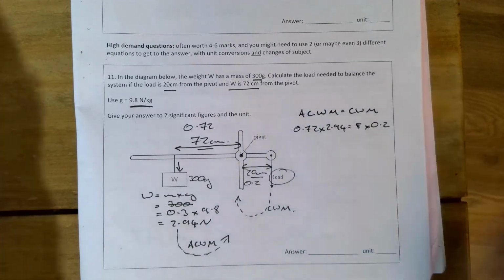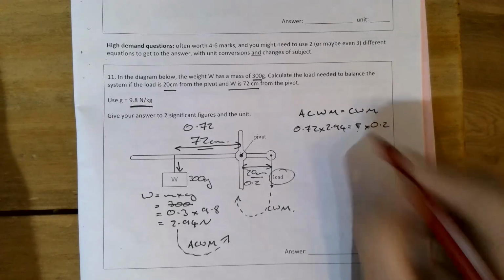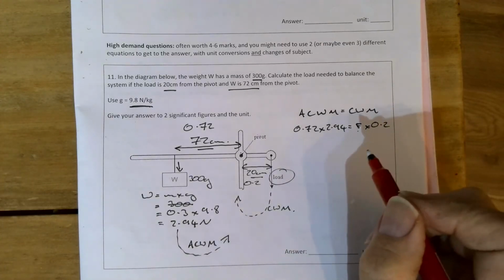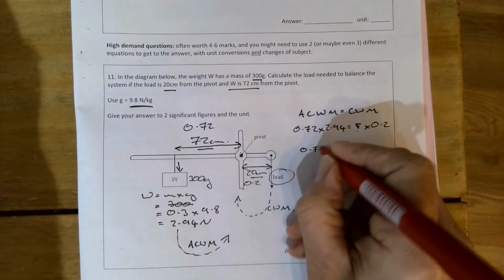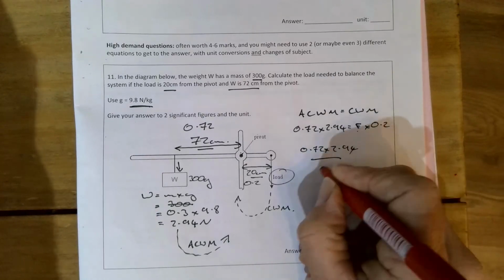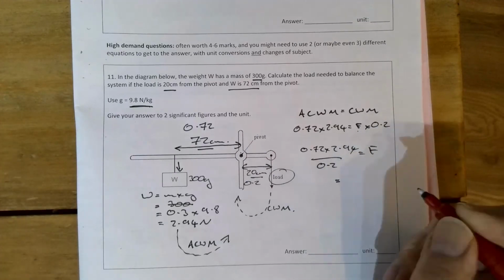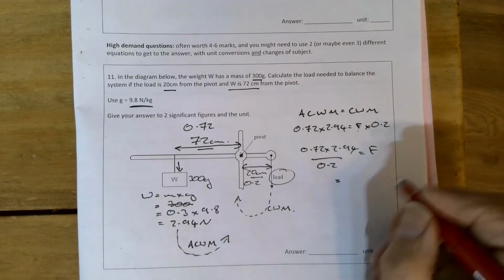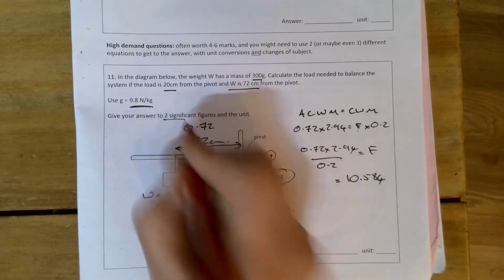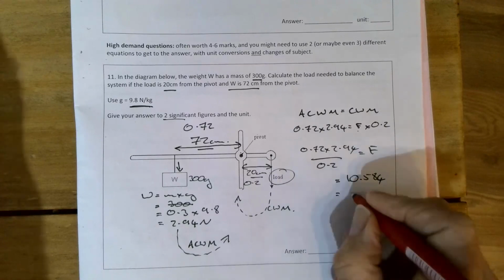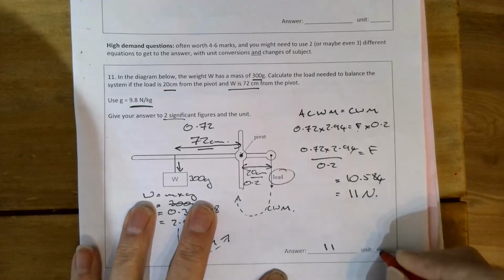So if I want to make F on this side the subject, I can divide both sides by 0.2, and that will leave us with 0.72 times 2.94 divided by 0.2, and that will equal force, which I believe is 10.584. That tells me here to do two significant figures, so I'm going to round that up to 11 newtons. So our answer on here is 11 newtons.